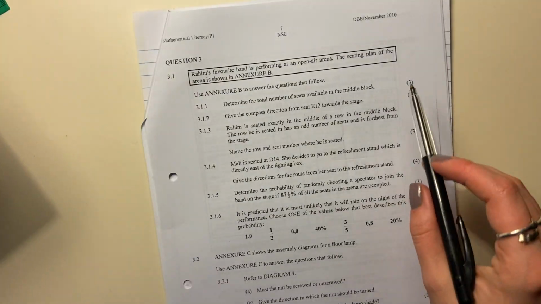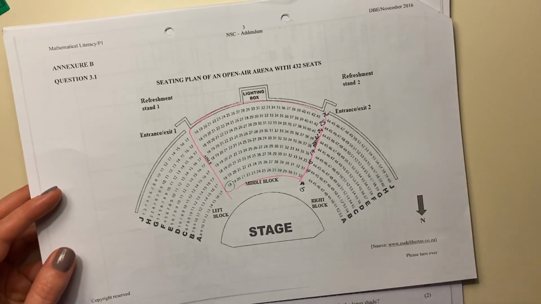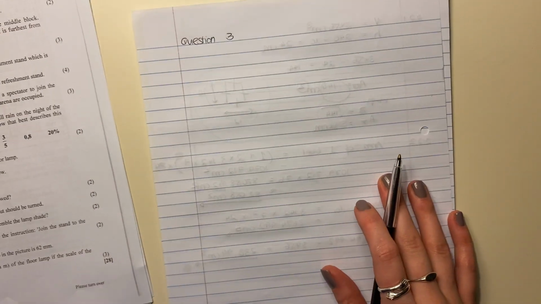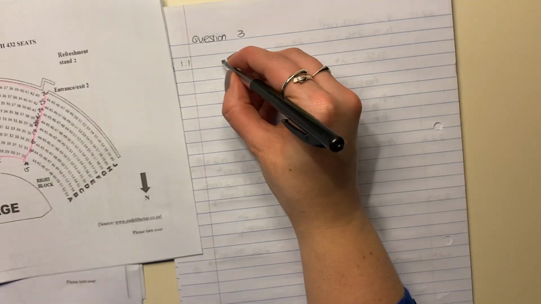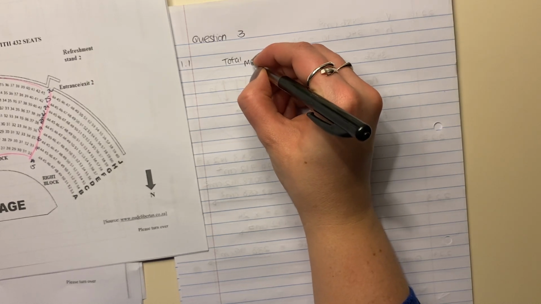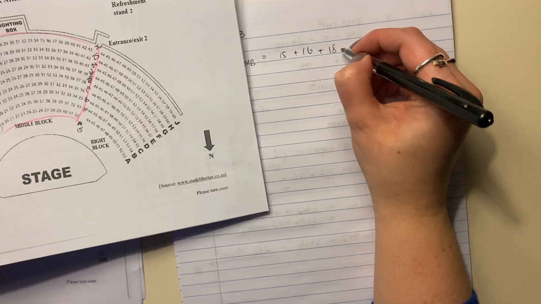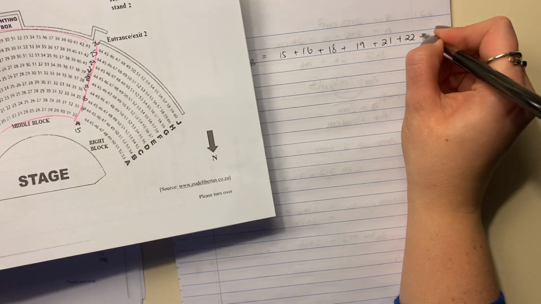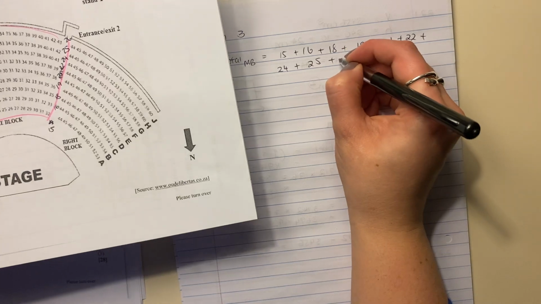Be careful with this question, because it's 3 marks, you have to show a little bit of working out. You can't just add that all up and say, oh, wonderful, that's the answer. You need to show that you've added all of those up. So let's write here 3.1.1. Let's write all these numbers correctly. Total in middle block equals 15 plus 16, I'm just reading these off, plus 18 plus 19 plus 21 plus 22 plus 24. You can't read my own handwriting, that's not good. Plus 26.